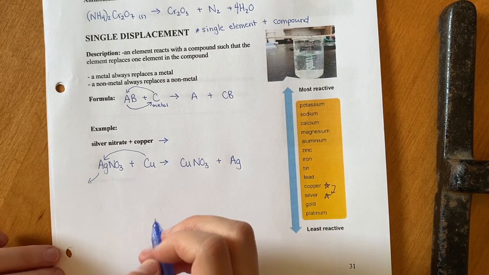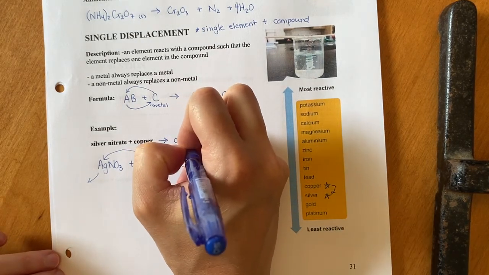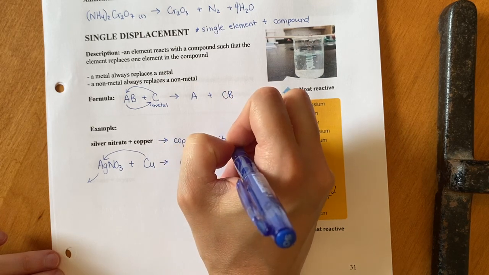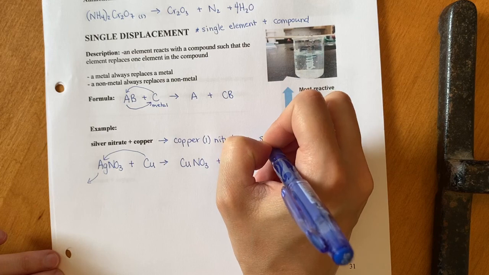To finish off the word equation, we would name this copper 1 nitrate plus silver.